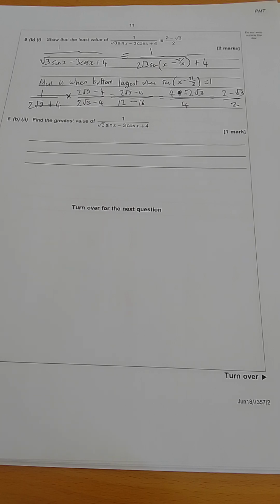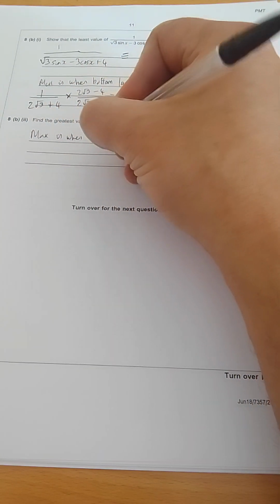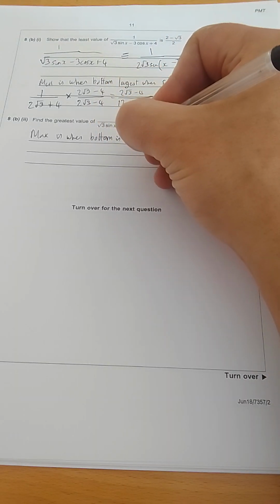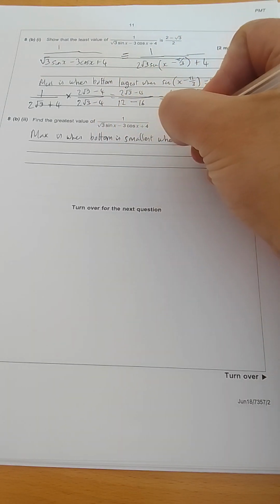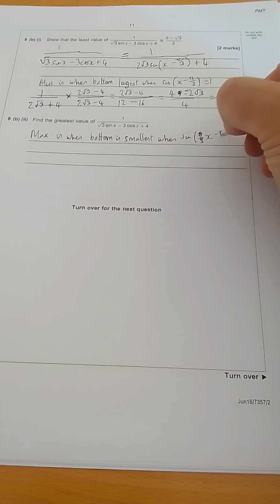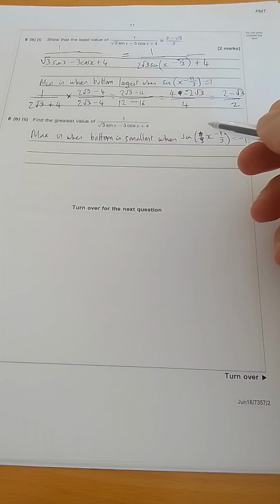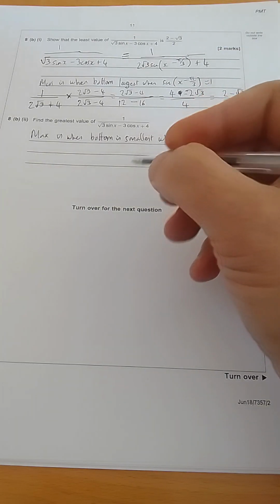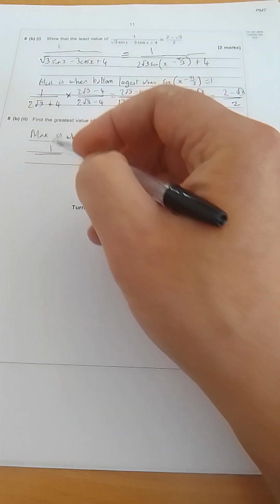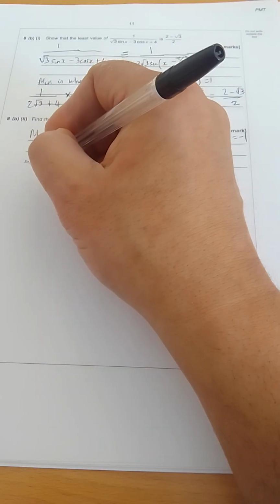Now, we can use the same idea to find the maximum value for part 2, which is to find the greatest value of the same expression. So here, the maximum is when the bottom is smallest, which is when sine of x minus pi over 3 is equal to minus 1. So if we place this into the original expression, we're going to have 1 over, and remember we're using this expression here, minus 2 root 3 plus 4.